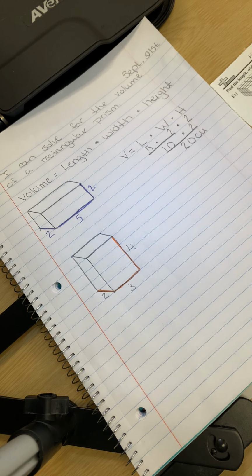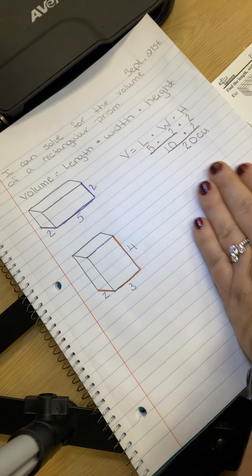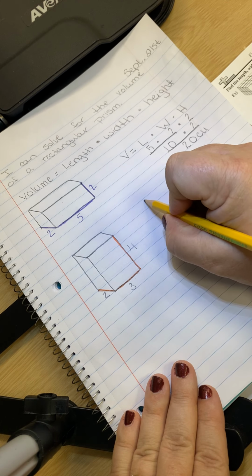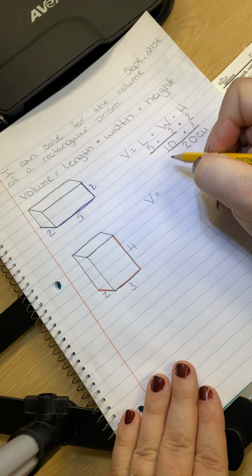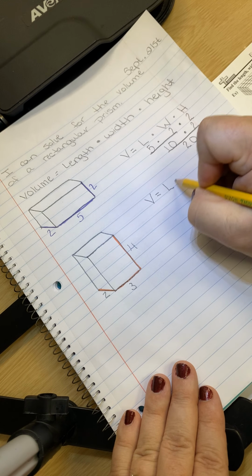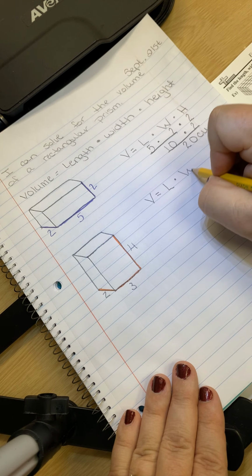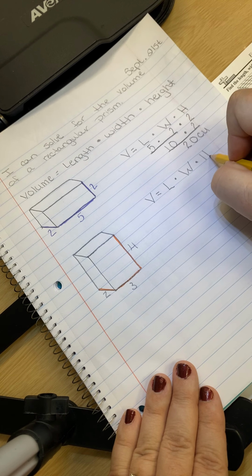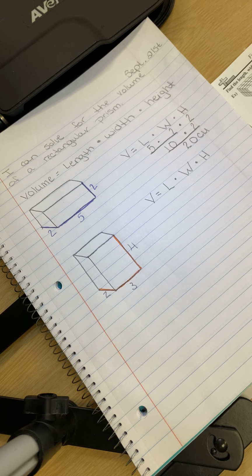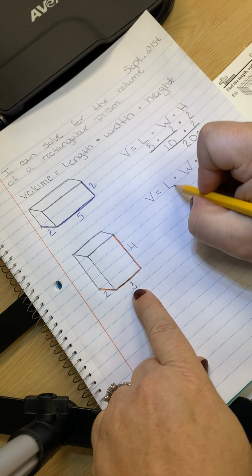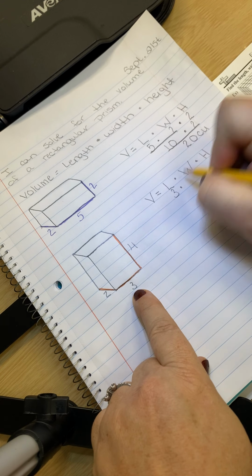All right, so now we go back over here to our work area and we say volume equals length times width times height. Remember, every single time I do this, I want to write that down to see what I have. And I'm going to start finding what do I know. All right, what do I know? I know my length is a 3, so I'm going to put that under the L because my length is going to be a 3.